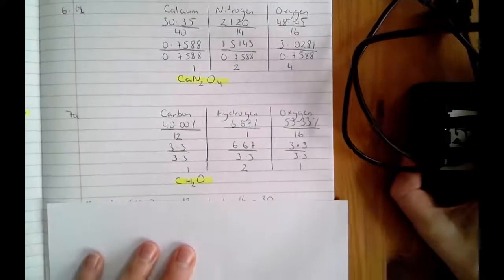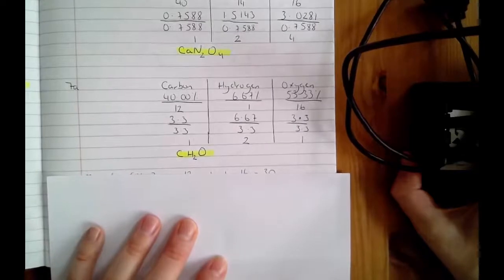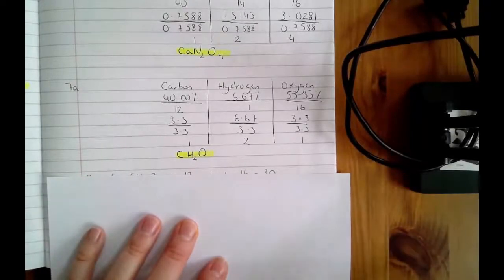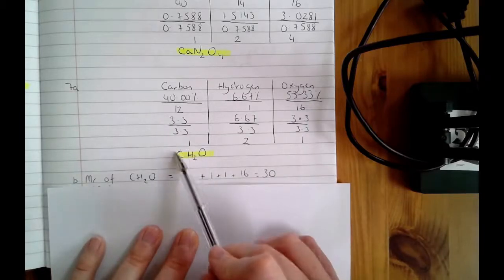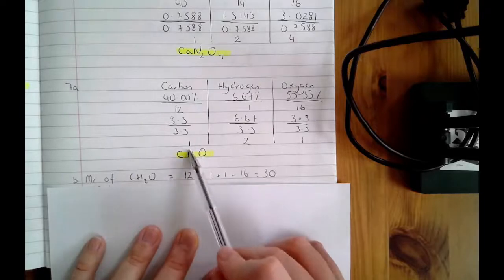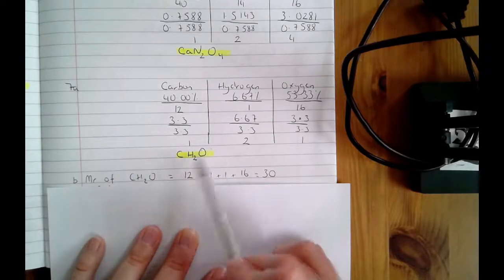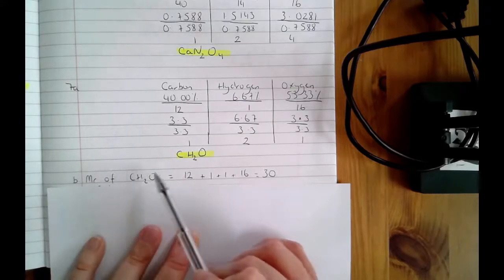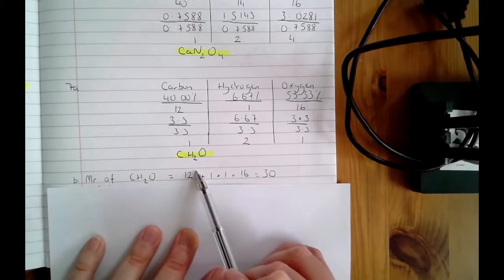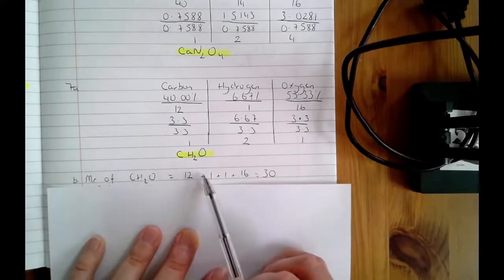In 7 part B, you are asked to use that empirical formula to find the molecular formula. If you're asked to find the molecular formula, there are 3 steps. Step 1 is to get the relative formula mass of the empirical formula. So we've just calculated the empirical formula, CH2O. I now need to get the relative formula mass. I've got 1 carbon with a mass of 12. I've got 2 hydrogens, each with a mass of 1.